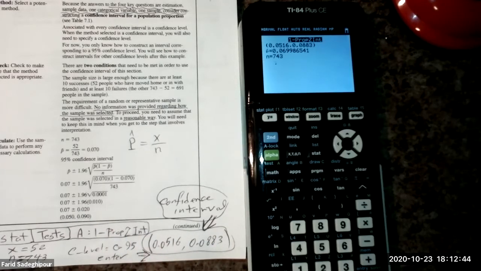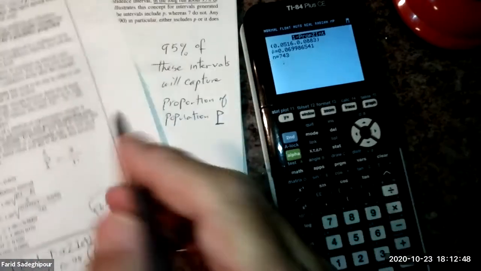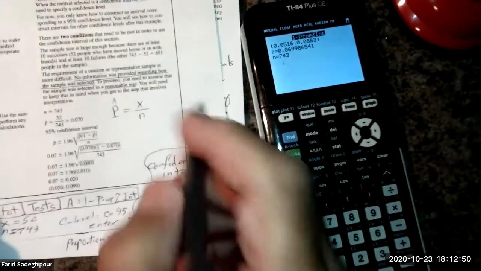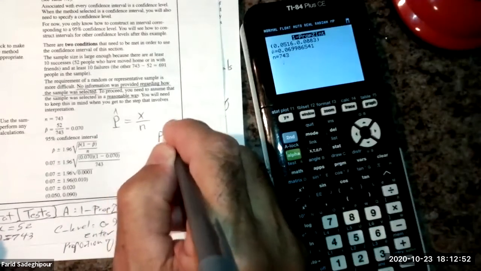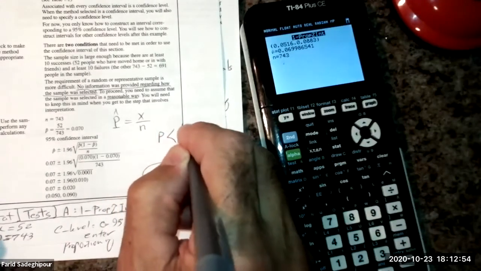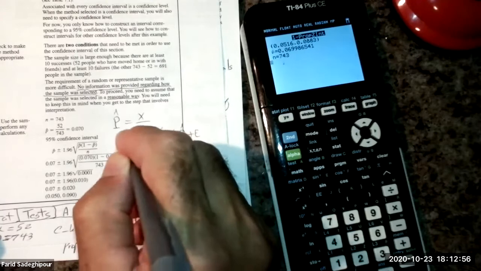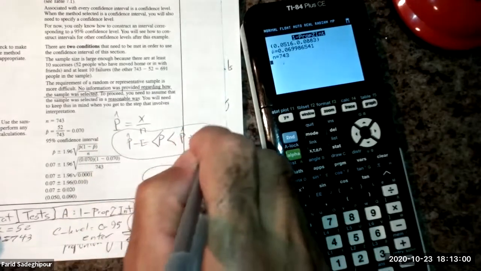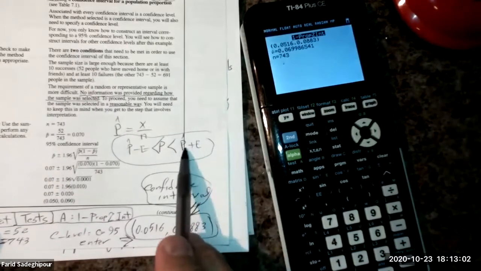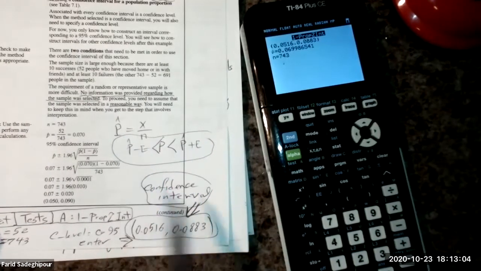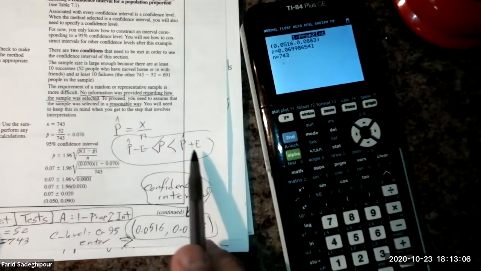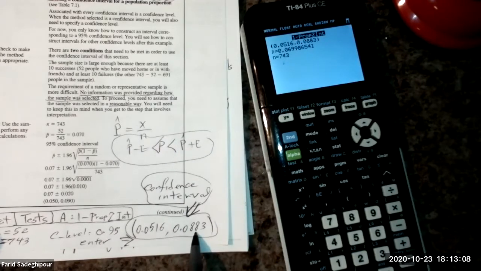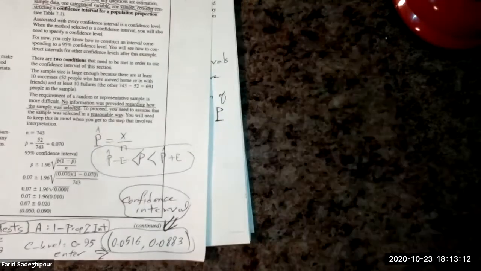That's how to find the interval. So here, to find p hat plus E and p hat minus E, these are the two numbers. So p hat plus E is this, and p hat minus E is that one.